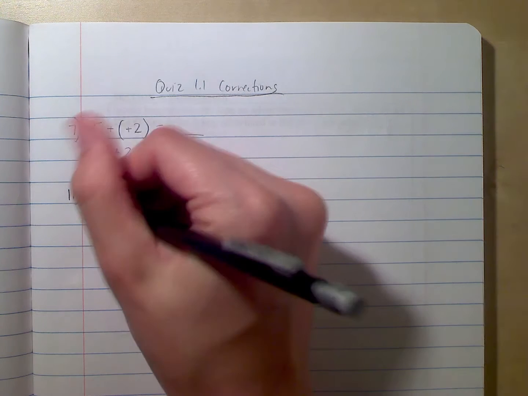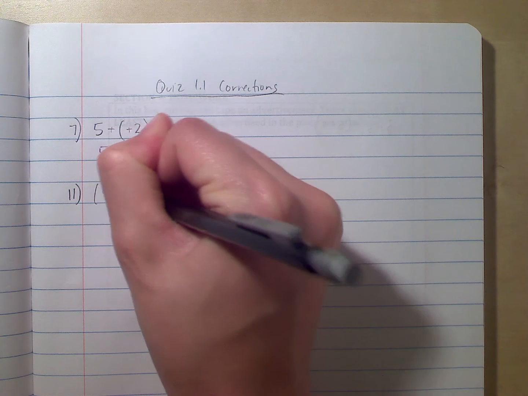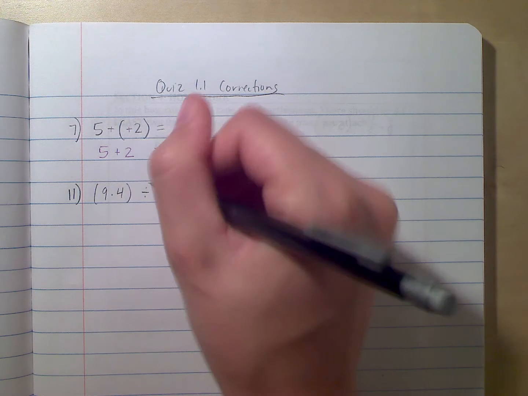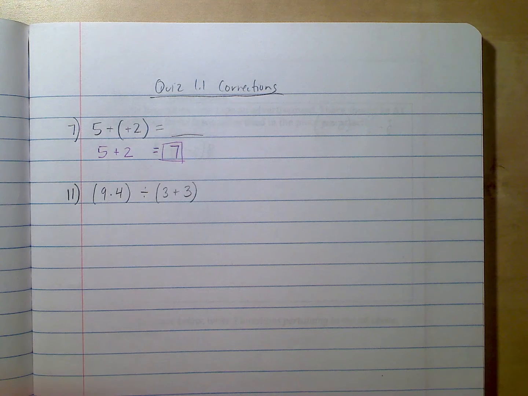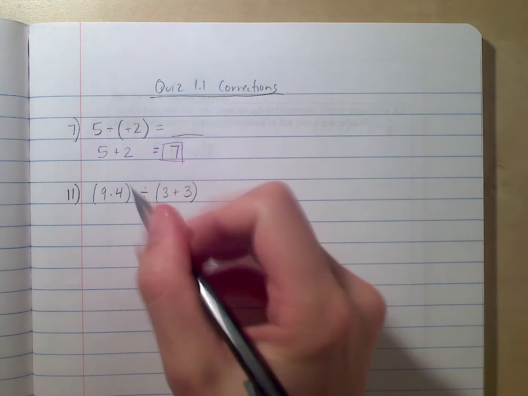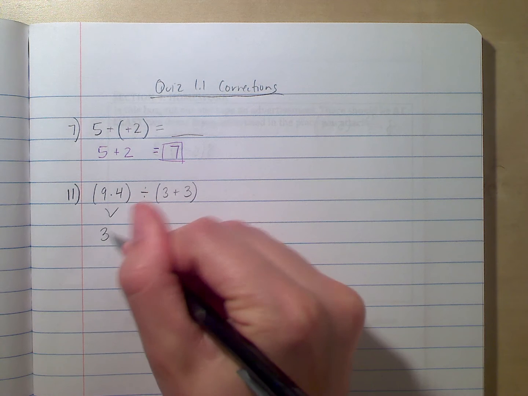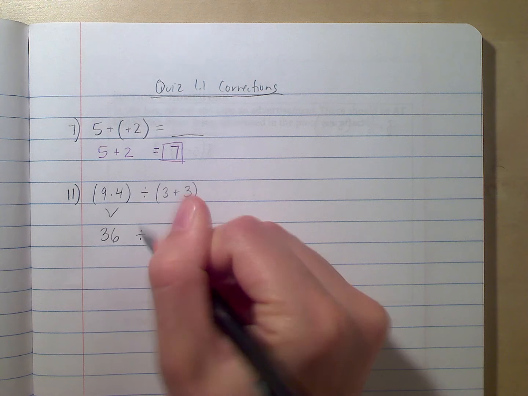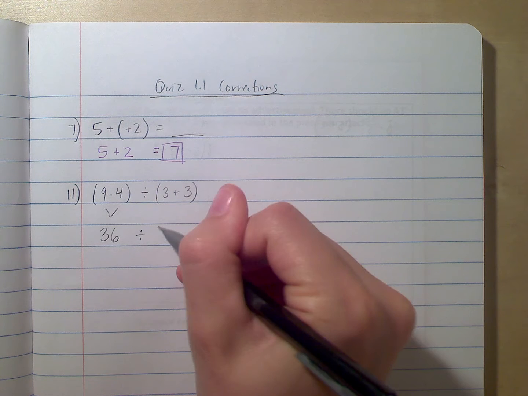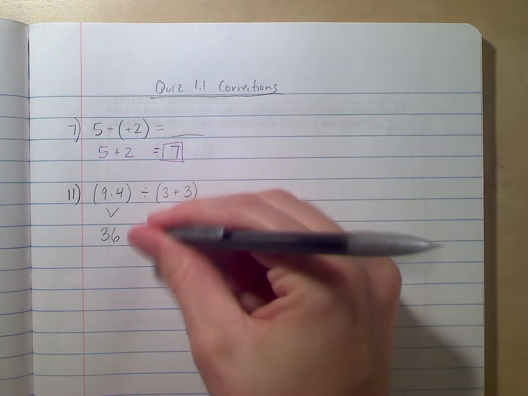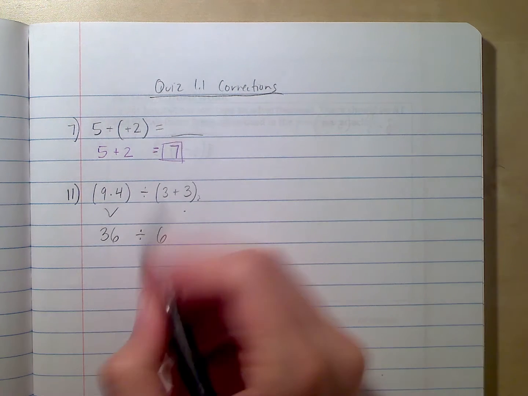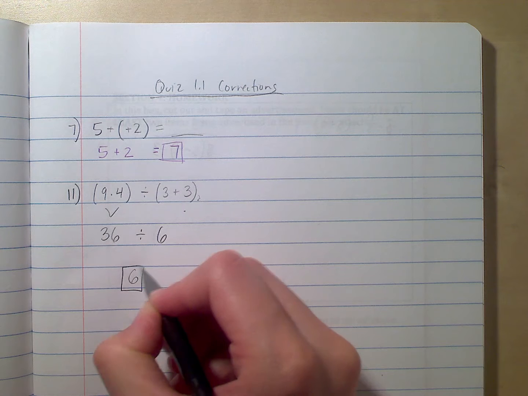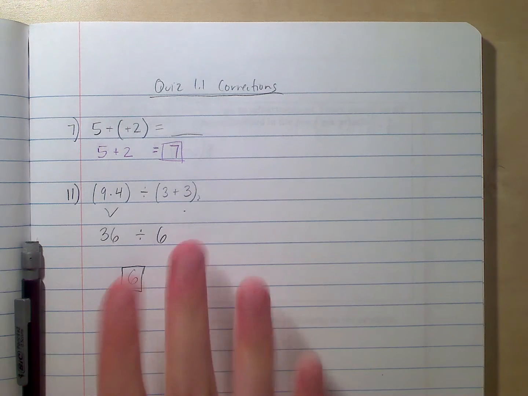So I'm going to copy that question. And I'm going to redo that one. Okay, and notice I'm only doing the ones I got wrong. 9 times 4 is 36, right? That's in grouping symbol, so that comes first. 3 plus 3 is 6. It's also in grouping symbols. I'm going to do these both at the same time. 36 divided by 6 is 6. Okay, so those are my corrections.